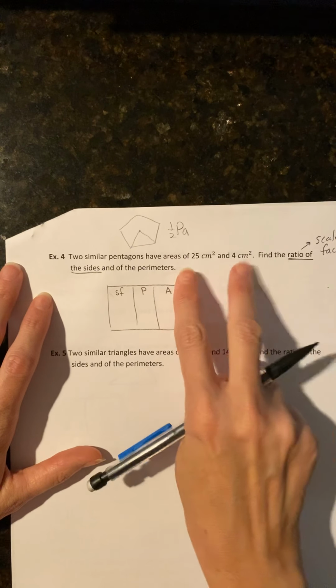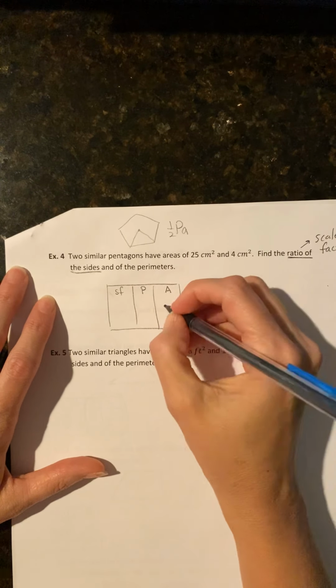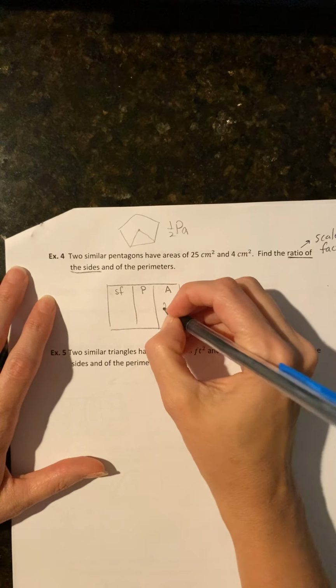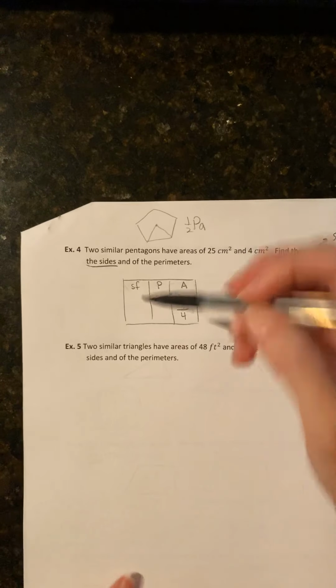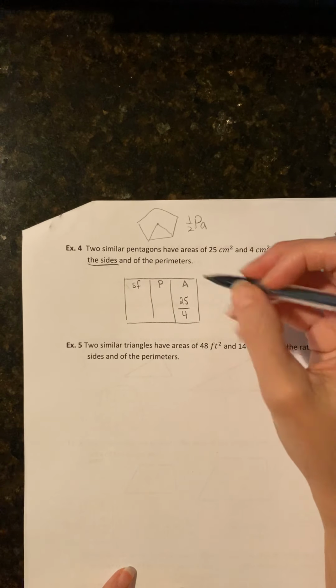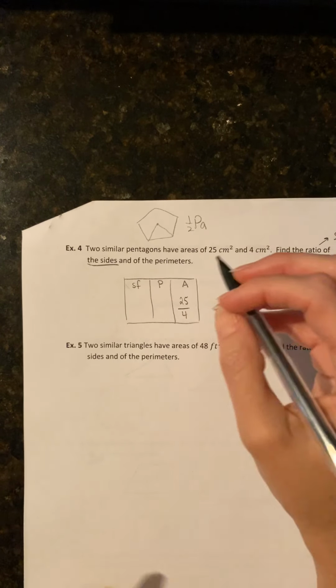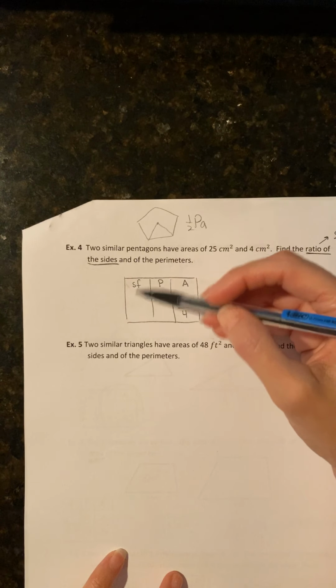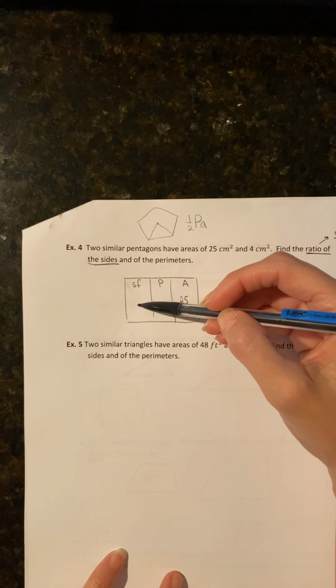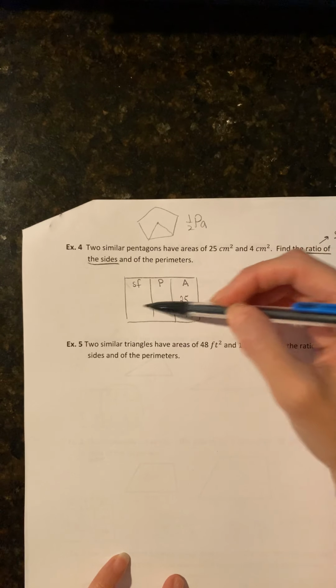They gave me 2 areas: 25 to 4. You can write 4 over 25 if you want. I just write the order that they give me, right? That's the areas. So here's the question: they're asking us for this ratio of the sides, scale factor, and this. And we know they're going to be the same answer.